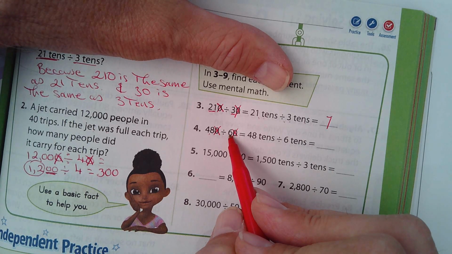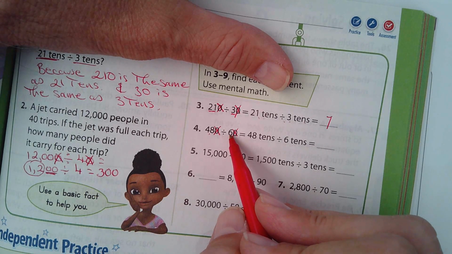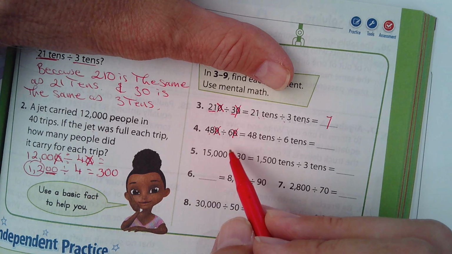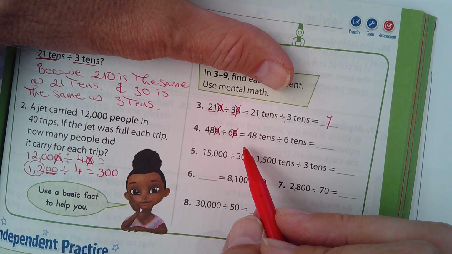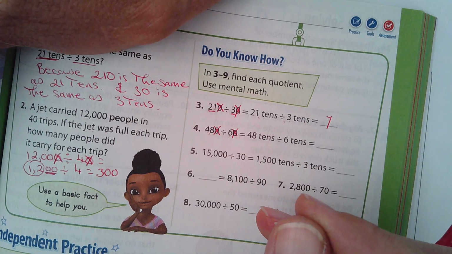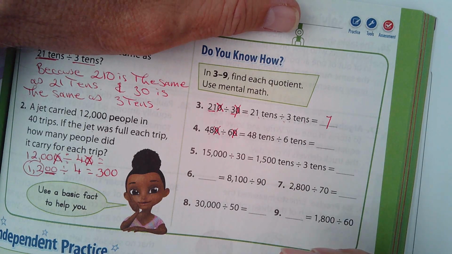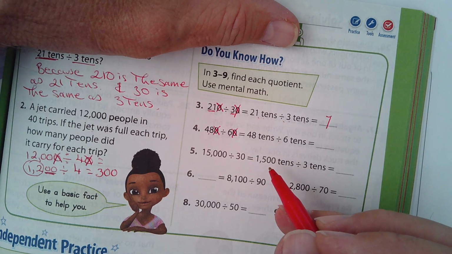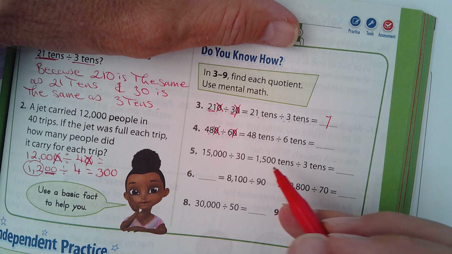Mr. Ward. 8. Miss Clark. 4. Well, I think some of you better do your math again. Miss Moore. 6. Miss Garduno, what do you think? 3. Yeah, it's 8. Yeah, that's what I said. All right. 6 is. Okay.